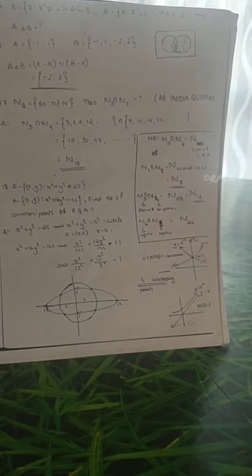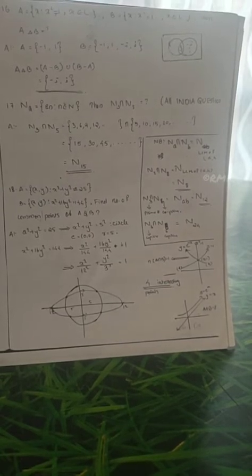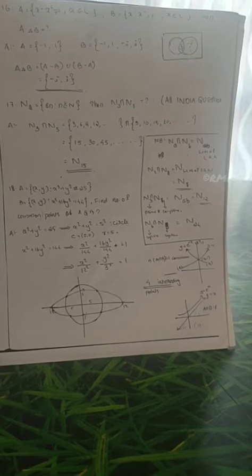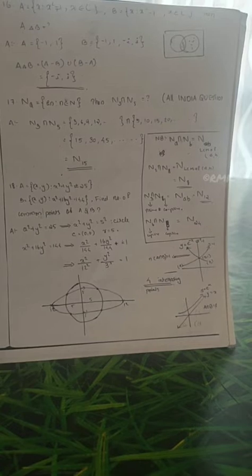By a shortcut, N_A intersection N_B is N of LCM of A and B. LCM of 3 and 5 is 15, so N15. Next, N2 intersection N4, then the answer is N4. N2 intersection N8: LCM of 2 and 8 is 8, so N8.